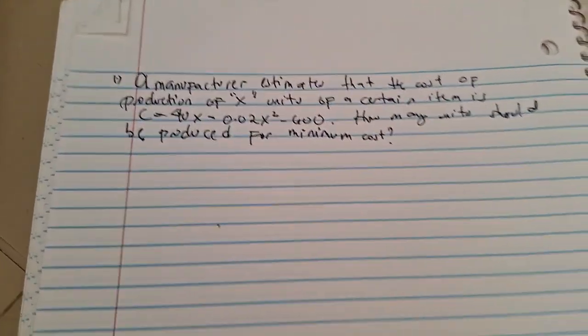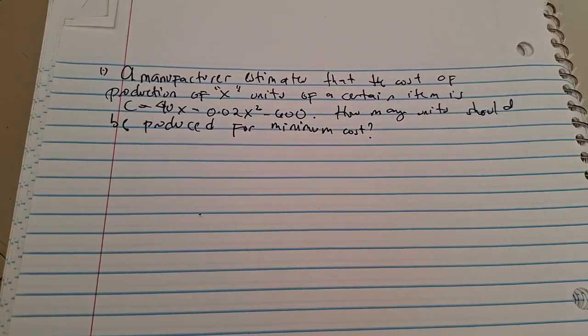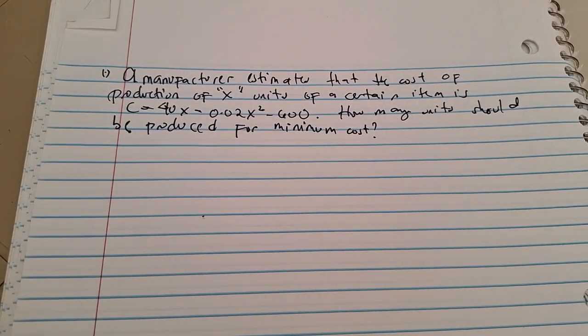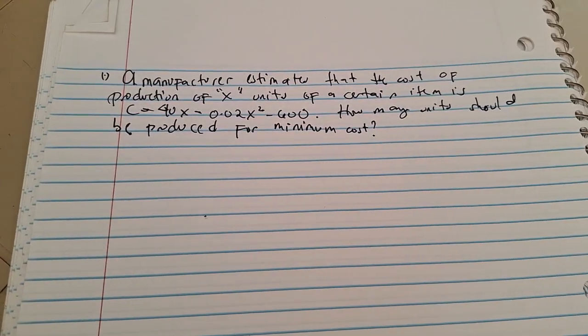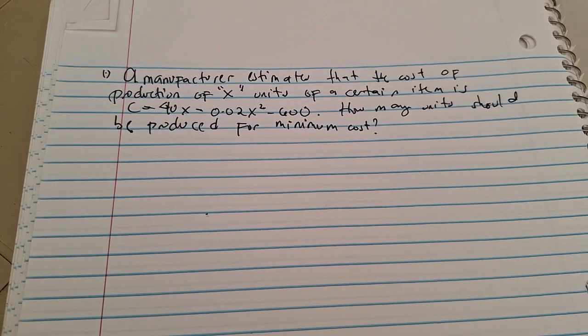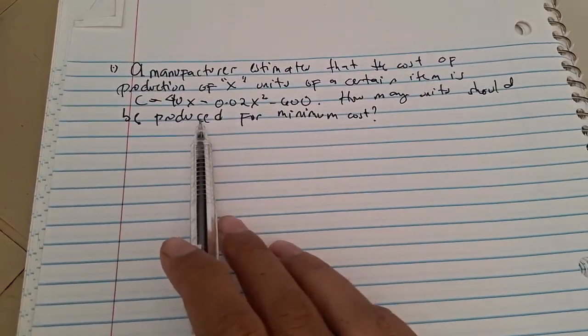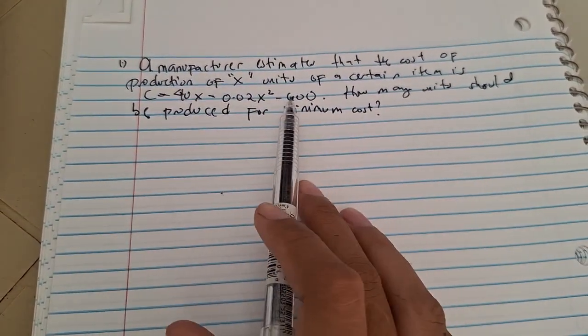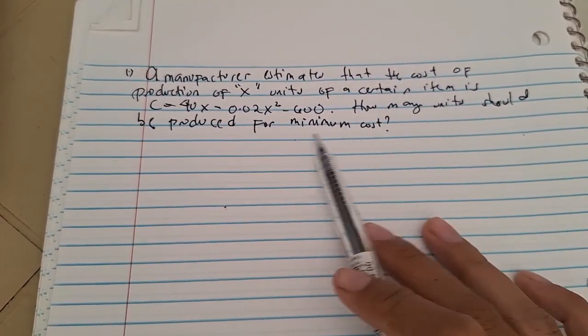Sige, so hello. We have here a problem, no? Sample problems na to sa minimum maximum. So for number 1, we have a manufacturer that estimates that the cost of production of x units of a certain item is C is equal to 40x minus 0.02x squared minus 600. So, how many units should be produced for minimum cost?